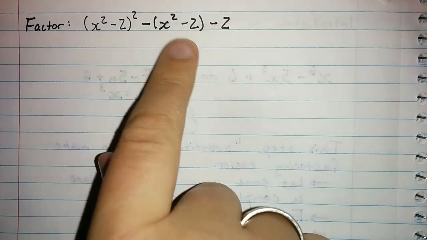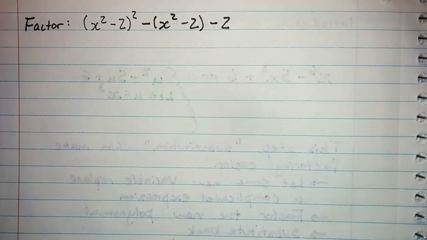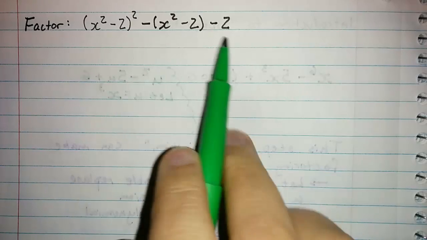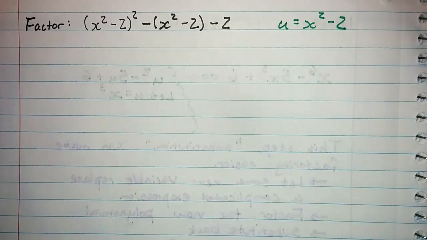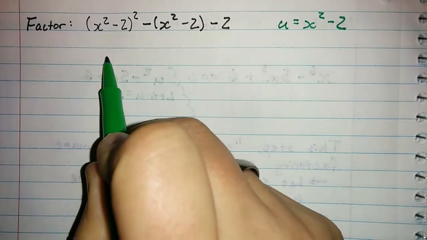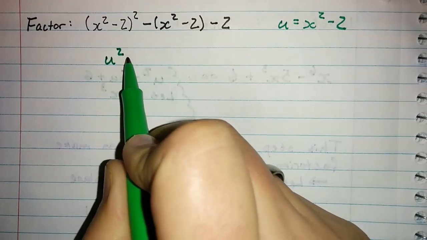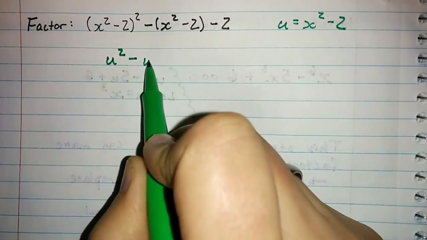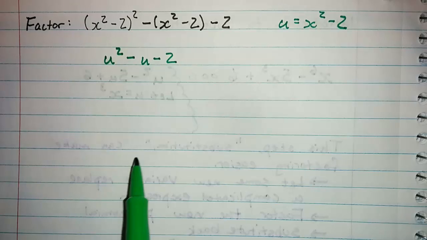All right, now we could have chosen to multiply this whole thing out, simplify as much as we could, and see what sort of nice things we get. But look, we can substitute with u as x squared minus 2, and then we're really factoring u squared minus u minus 2.